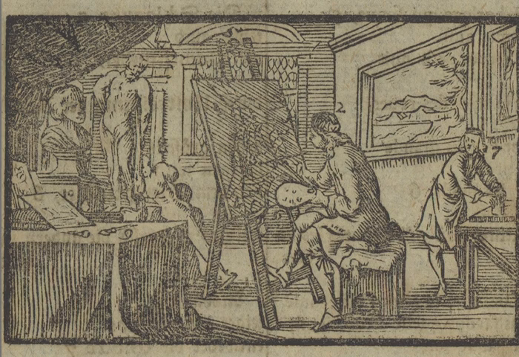Art. Pictures are very delightful to look at, and they are used to decorate rooms.